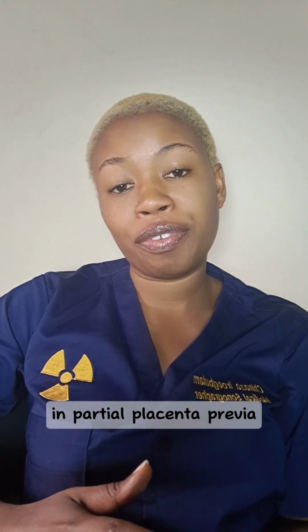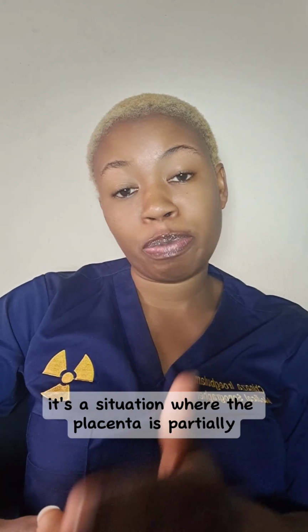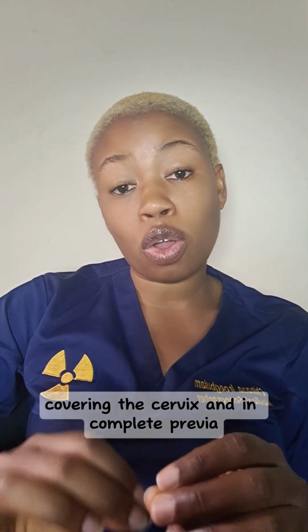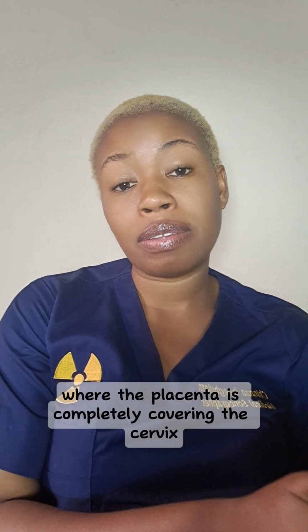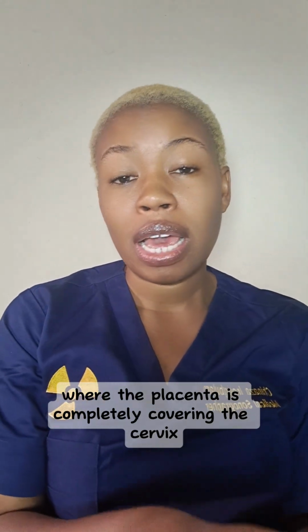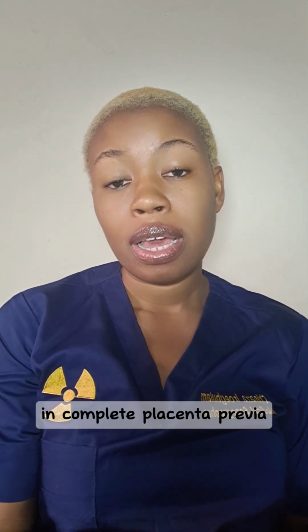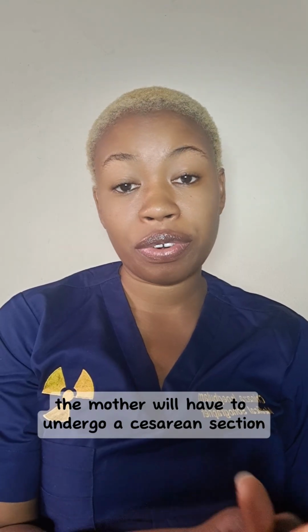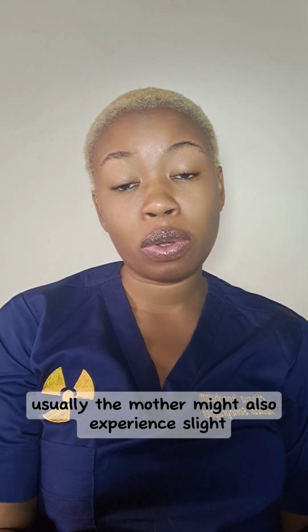In partial placenta previa, it's a situation where the placenta is partially covering the cervix, and in complete previa, it's a situation where the placenta is completely covering the cervix. In complete placenta previa, the mother will have to undergo a cesarean section. Usually, the mother might also experience slight or painless bleeding.